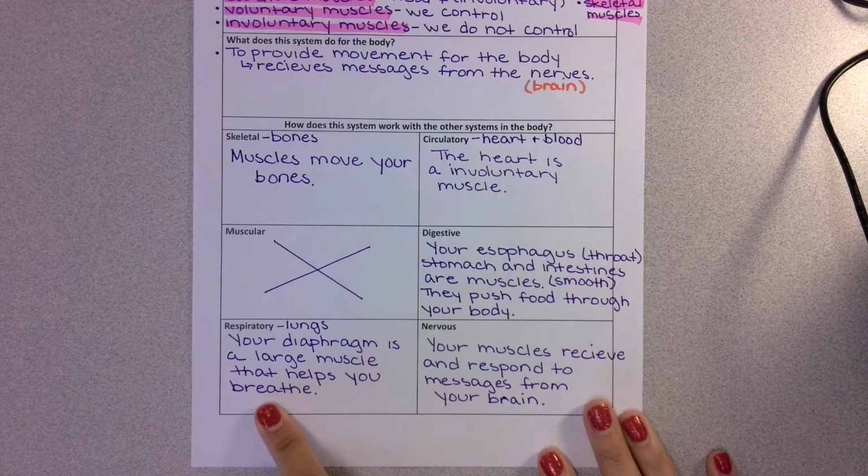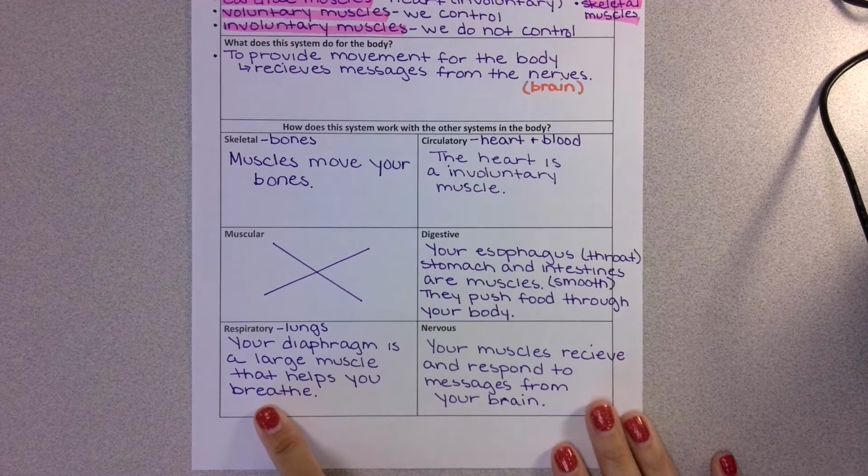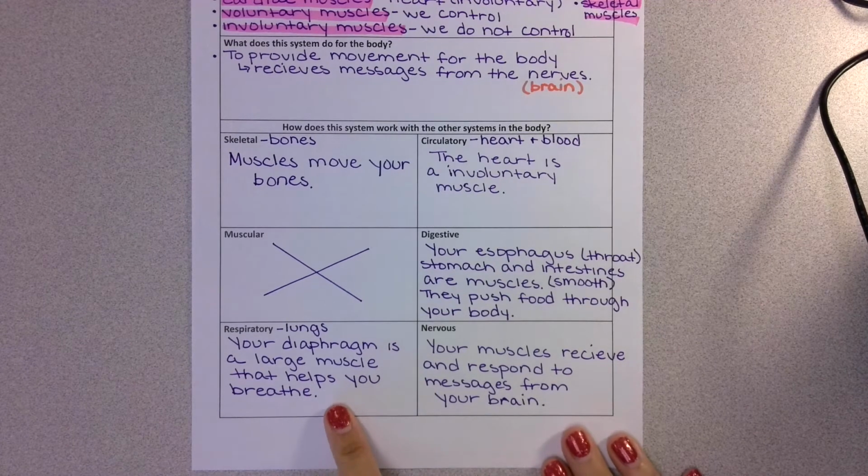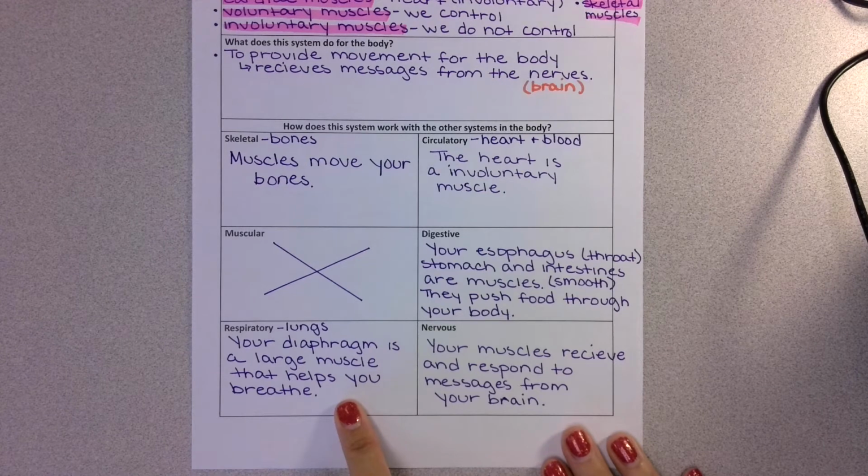If your diaphragm stopped working, that would not be good because your lungs would not be able to pull in oxygen. Sometimes if you have a really bad cold and you've been coughing for a while and the bottom of your rib cage hurts, it's actually the diaphragm that's sore. Just like if you had a sore muscle in your leg from running or doing some kind of exercise. So when you're coughing a whole bunch, your diaphragm gets sore because it works so hard.